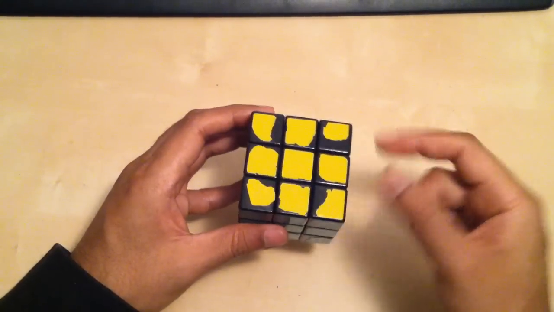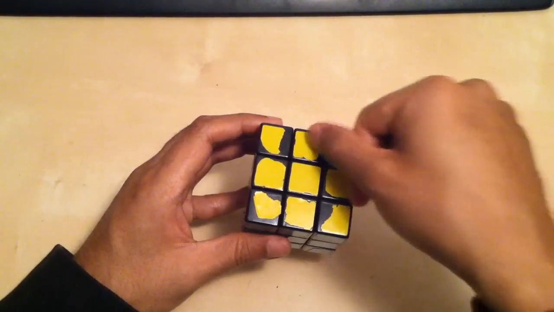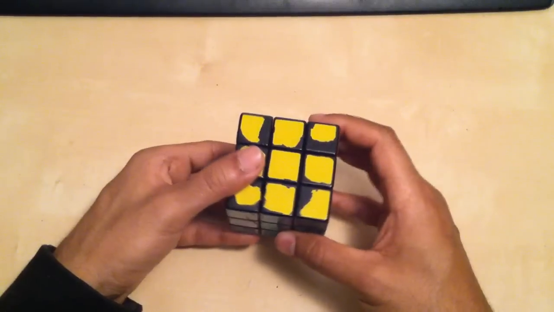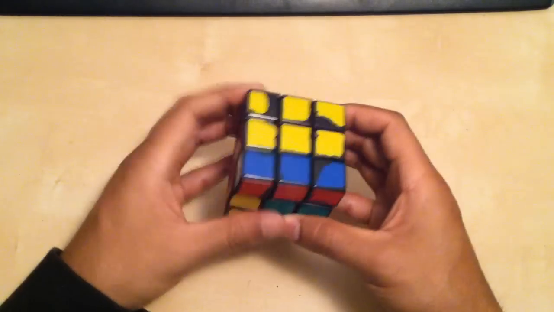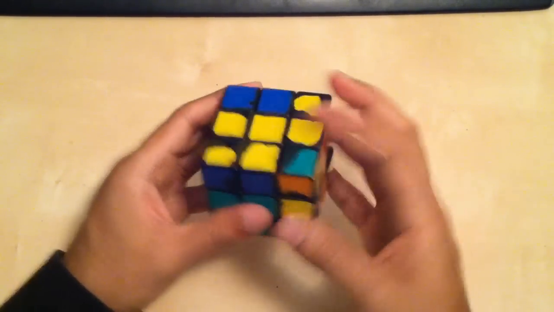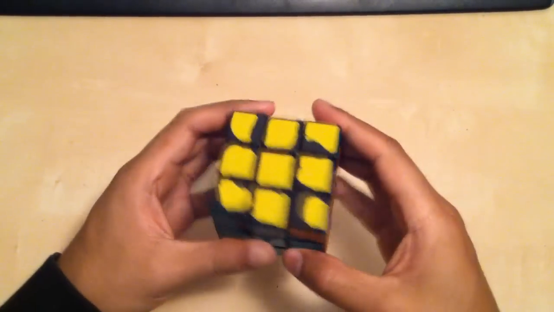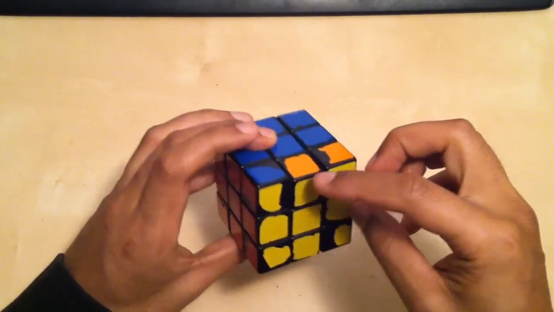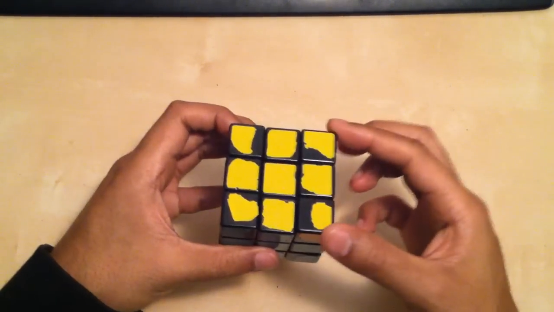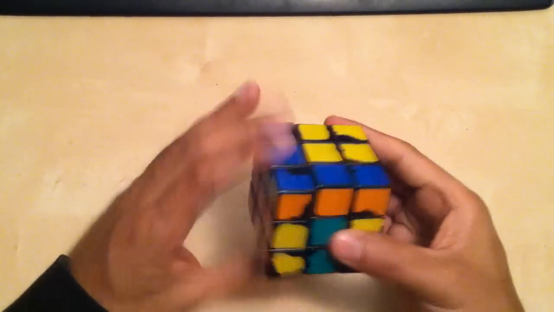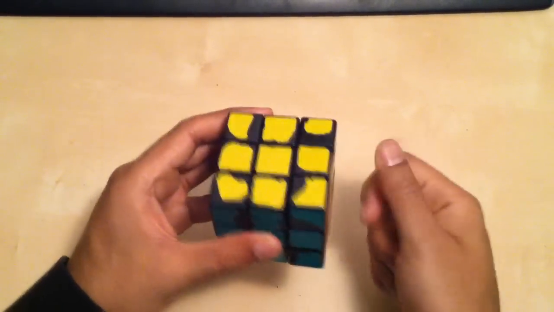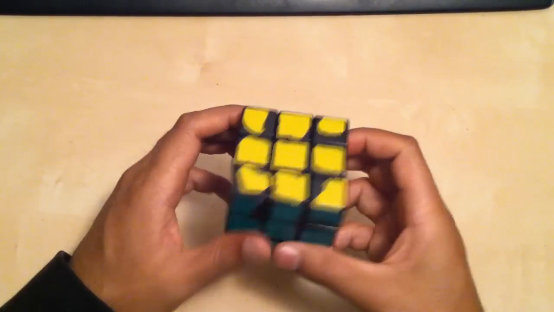All it does is swap these two corners and swap these two edges. I believe it's called a J permutation. So if I execute the algorithm, it looks something like this. Okay, you'll notice that these two edges switched and these two corners switched. So just undoing it looks something like this.